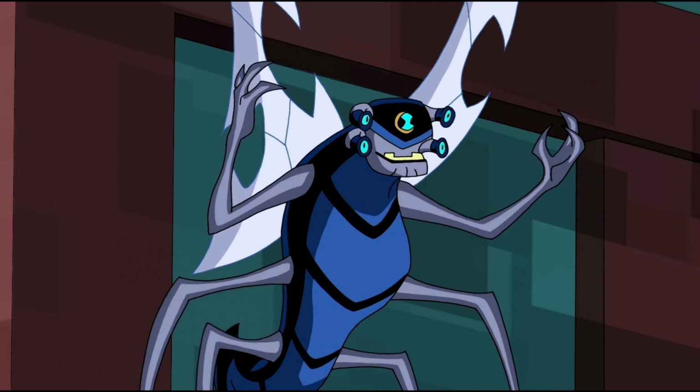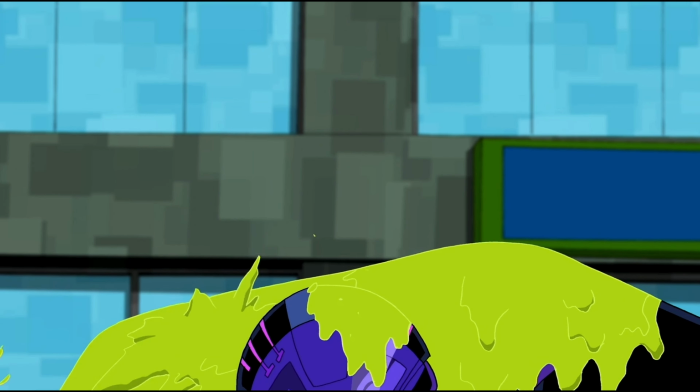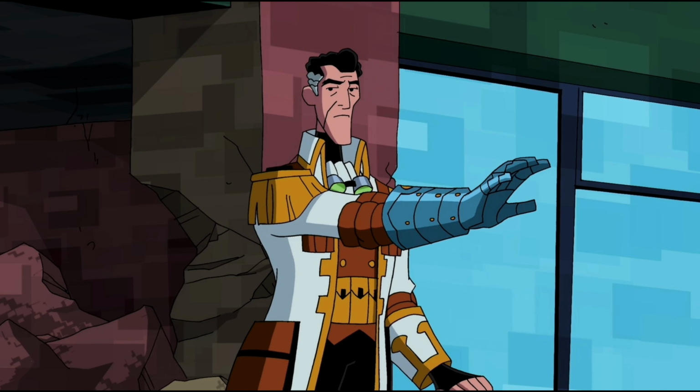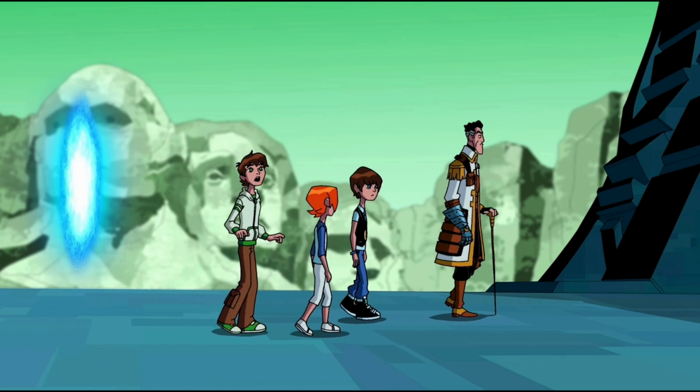So 23 eventually gets back into the fight and he manages to spray Eon with the substance. I actually don't know what substance this is. If anyone knows what kind of substance Thinkfly uses, let me know. But yeah, and just like that, Eon leaves. Ben 23 agrees to join, and next up they go over to Ben 10,000's timeline.